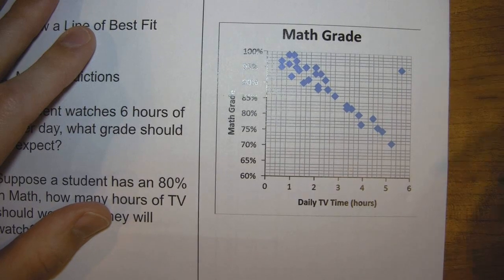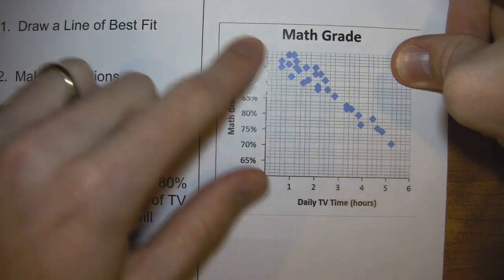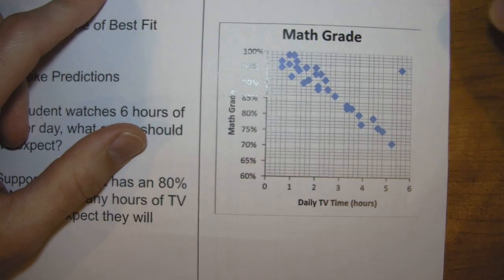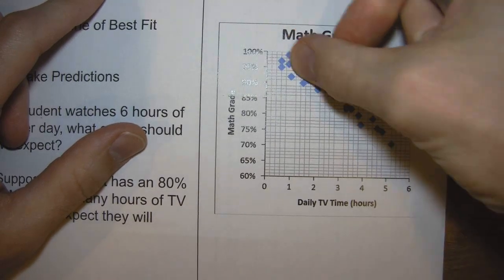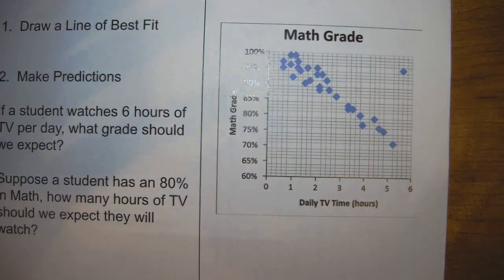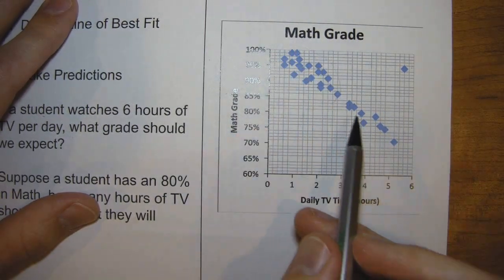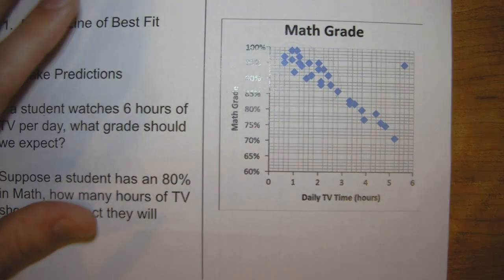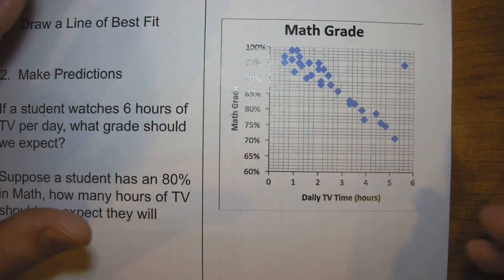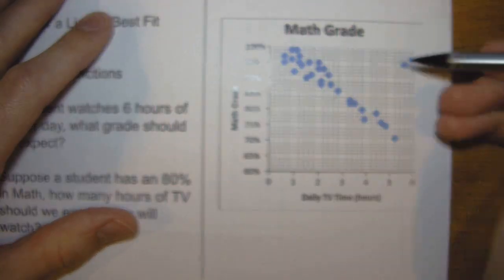We definitely have an outlier. If we got rid of that point, whew, seriously linear. That point is really throwing us off. Definitely an outlier, does not fit with the pattern. In terms of clusters or gaps, you might say that we've got a bit of a cluster here, but we really don't have much of a gap. So again, cluster perhaps, gaps no, outlier definitely.